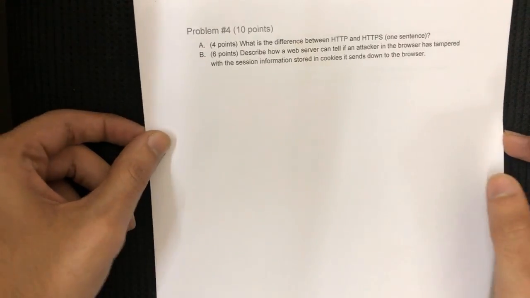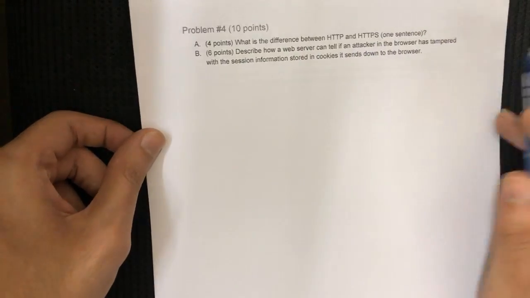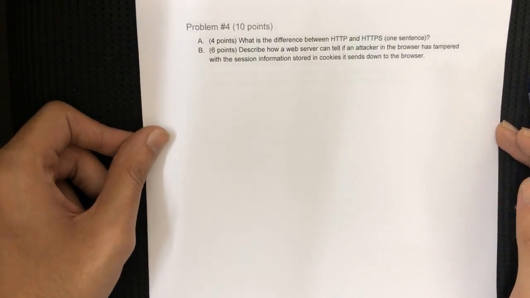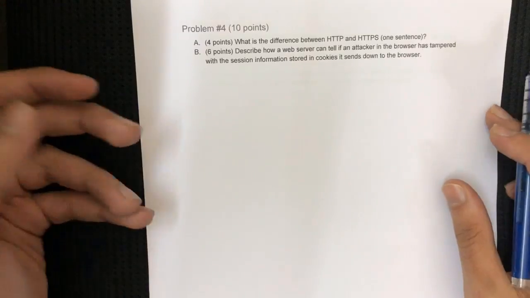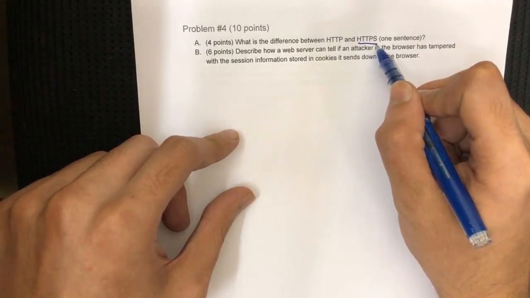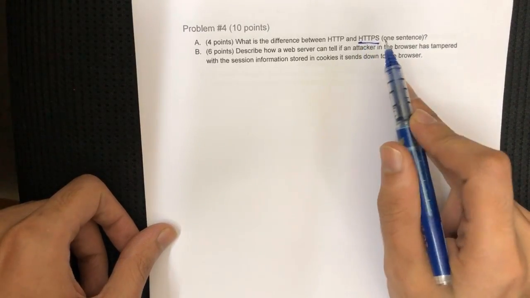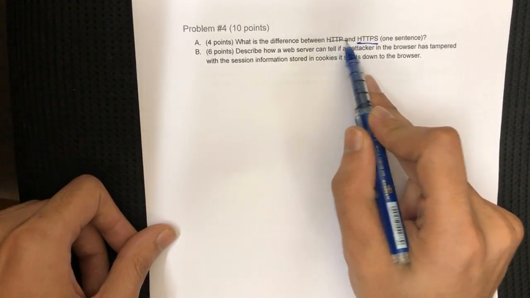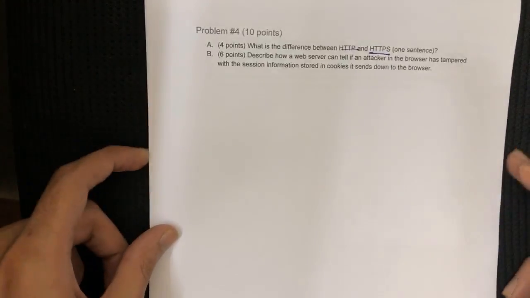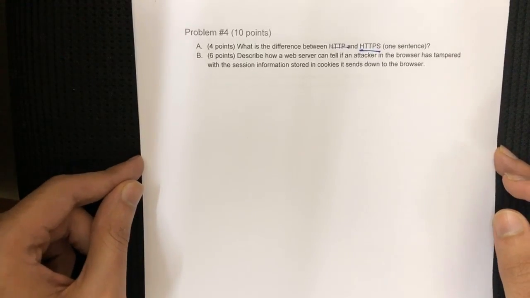Question 4, what is the difference between HTTPS and HTTP? The main difference is basically that you have an encrypted mechanism over here. Encryption is done when you're transacting with an HTTPS web server. In case of HTTP, no encryption is done, and basically the data is prone to sniffing or spoofing.